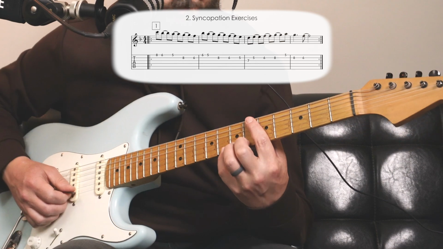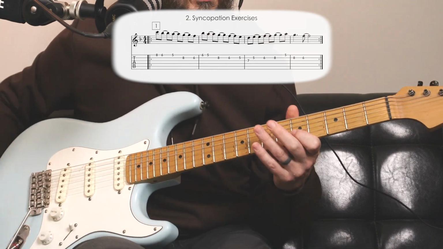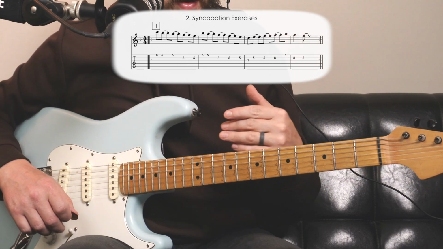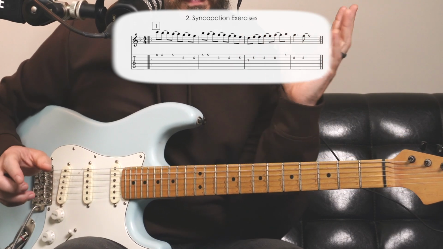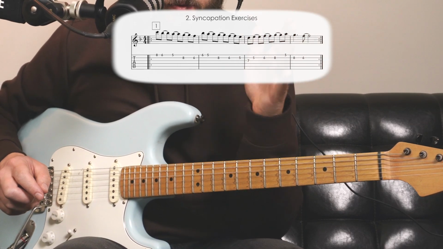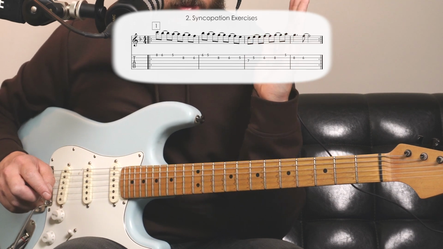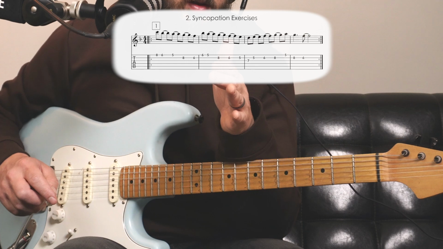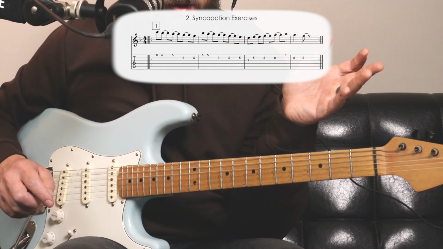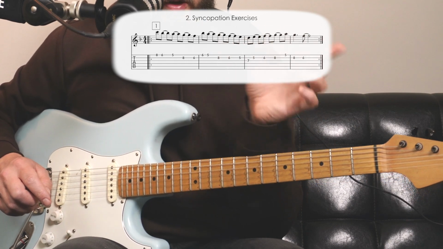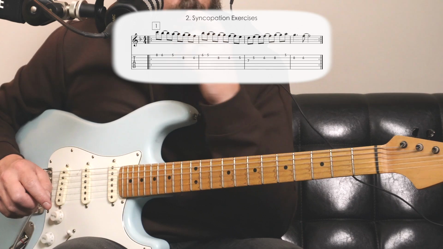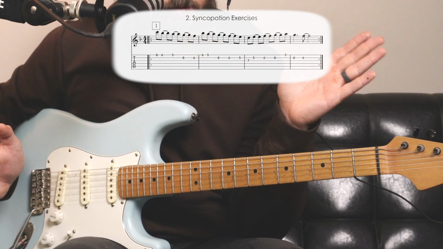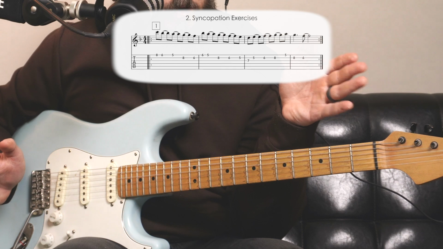Okay, so the first exercise is going to be one measure where we're playing on the one, and then we're playing on the and of one, holding that into beat 2. So you can see in the example here, it's written as an eighth note tied to another eighth note. That symbol means that, in case you don't know, maybe you do, maybe you don't, I just want to describe it anyway.